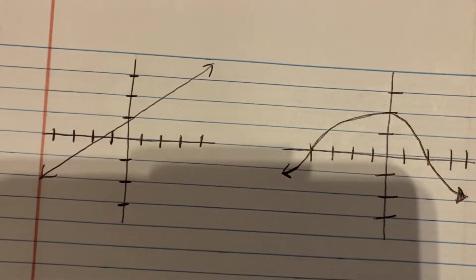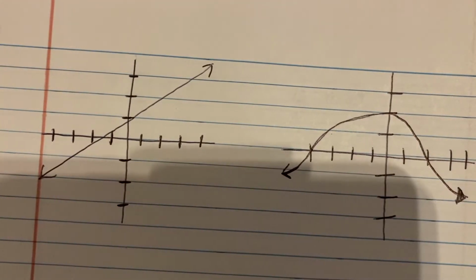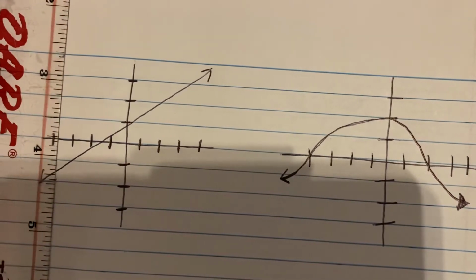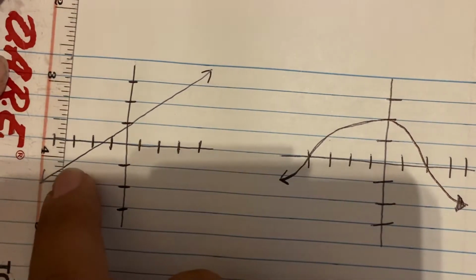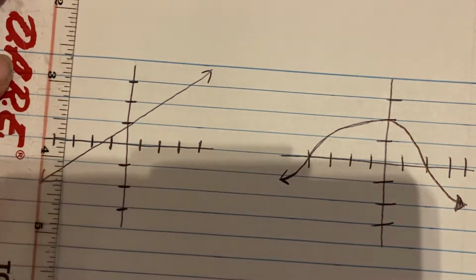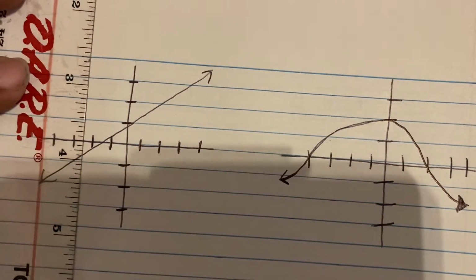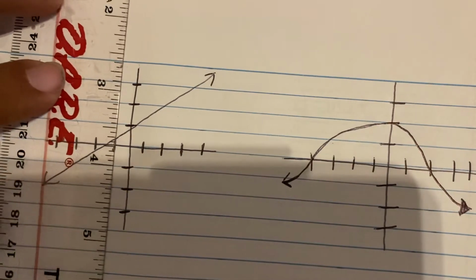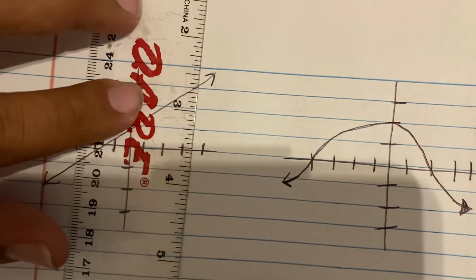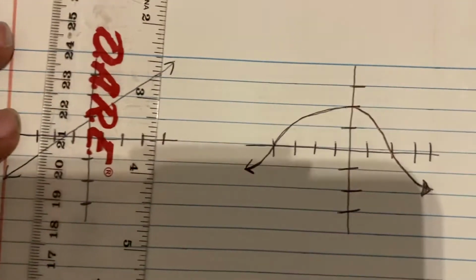Now the second thing you have to identify when you see a graph is if it is a function or not, okay? So the way that you can see if it's a function, you hold the line that's up and down and you slide it across. You see how it's just this line that I'm putting out is only touching it once? Okay, no matter where I put it, up and down wise, it's only touching the line once. So this is a function because x doesn't have two solutions.